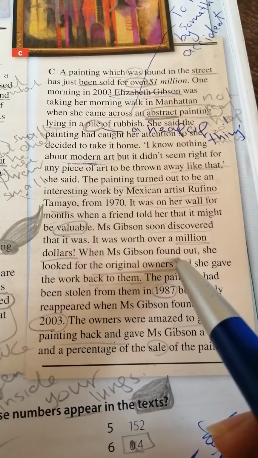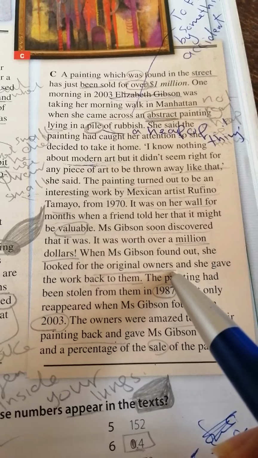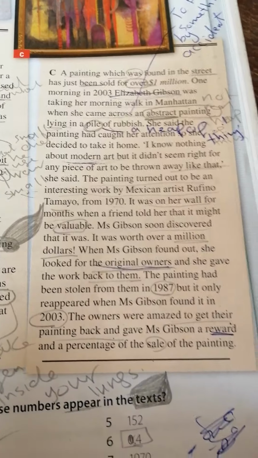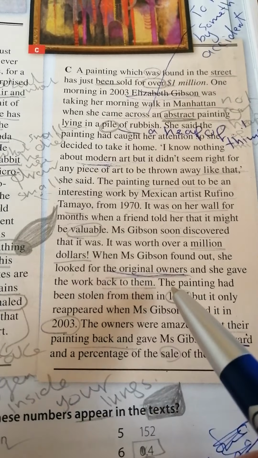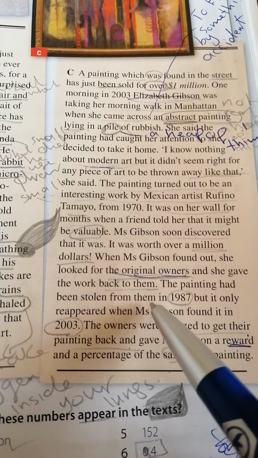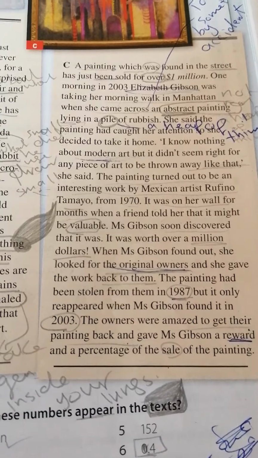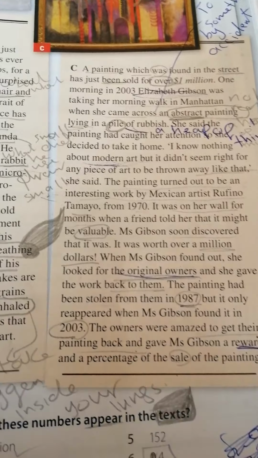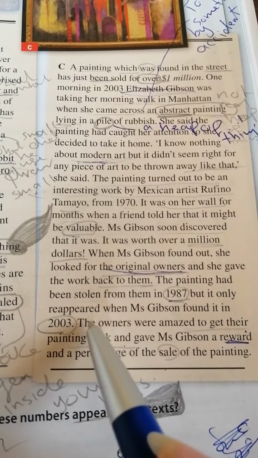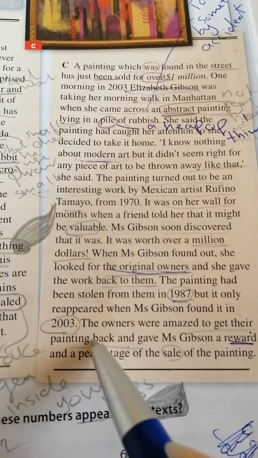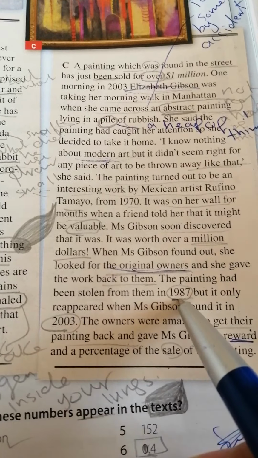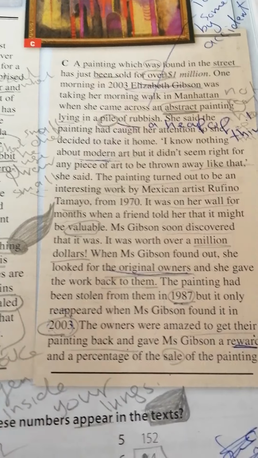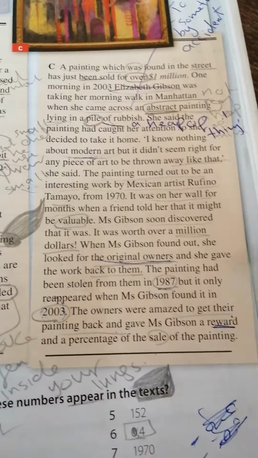When Miss Gibson found out, she looked for the original owners and she gave the work back to them. She gave the work to the original owners of the painting. The painting had been stolen from them in 1987. It has been stolen. Somebody stole the painting from them. But it only reappeared when Miss Gibson found it in 2003. Imagine, from 1987 to 2003, the family or the original owner of this painting knew nothing about it.